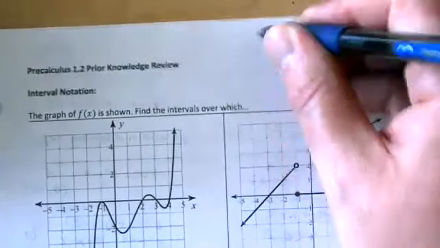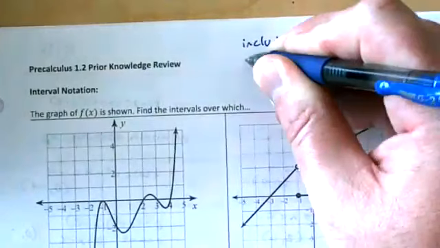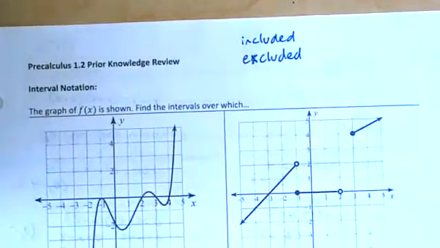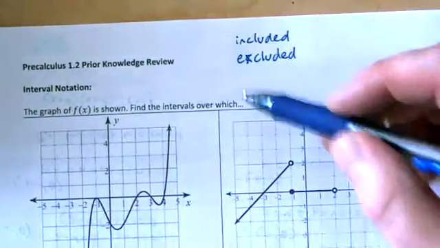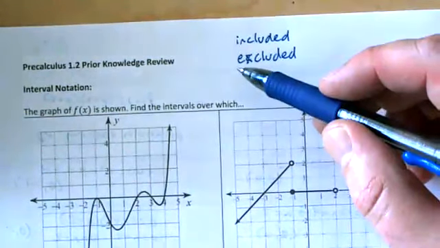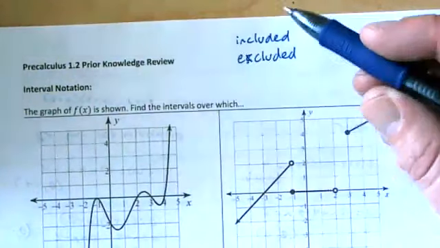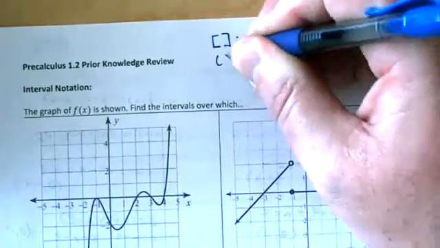Let's review. How do we know if something is included or excluded? What notation do we use with interval notation to say that this number is part of what we're talking about? Parentheses is included or excluded? Or is it excluded? Or is it included? Bracket is included. Okay, so our brackets included, soft parentheses excluded.